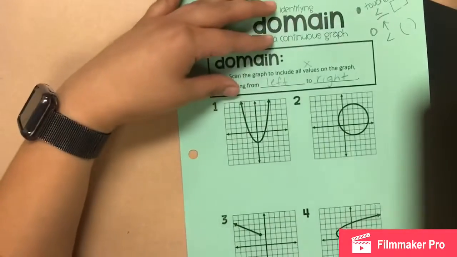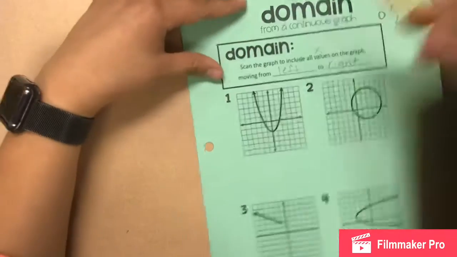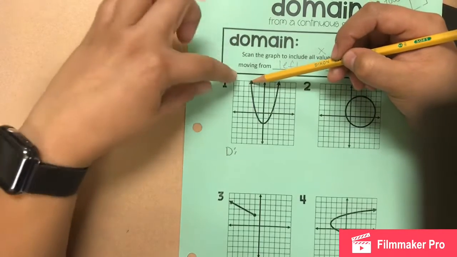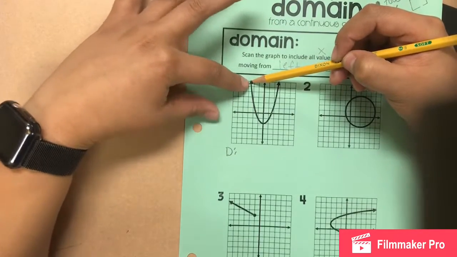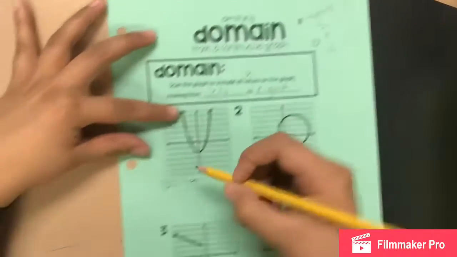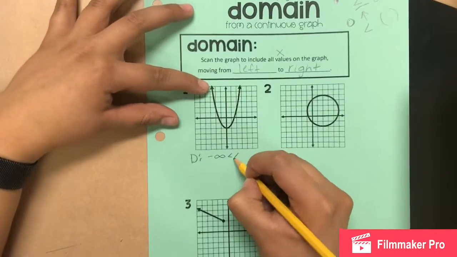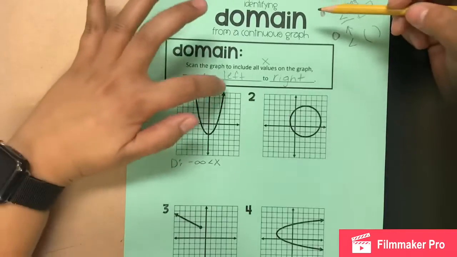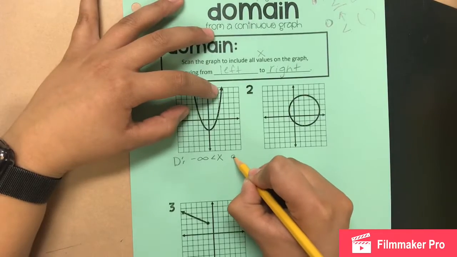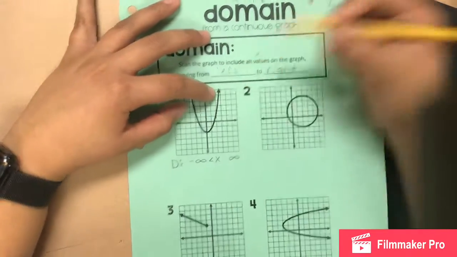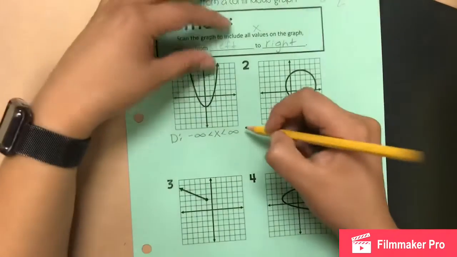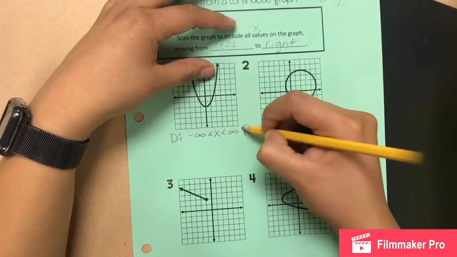So if I look at number 1, I'm doing domain first. If I put my pencil on the farthest left point that it has, that's this arrowhead right here. That means forever and ever to the left, so that's negative infinity. Since it is an arrowhead, we are going to use less than. We're talking about domain, so x. Then we put our pencil on the farthest right that it goes, and that is also an arrowhead, which means forever and ever to the right, which means positive infinity. Since it is an arrowhead, we also use less than. Since it is negative infinity to positive infinity, the other alternative would be all reals, which is a double R.